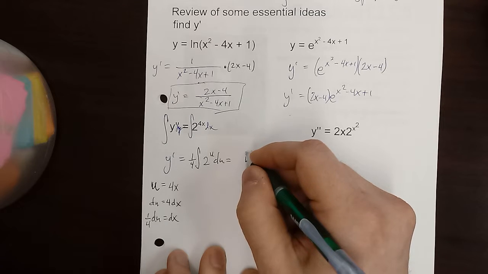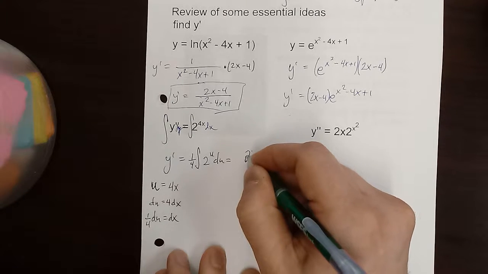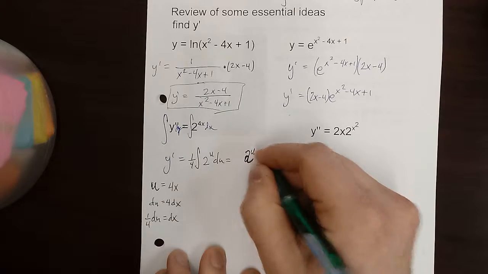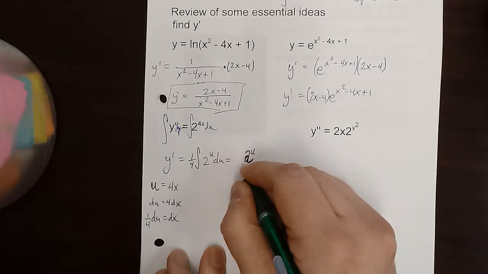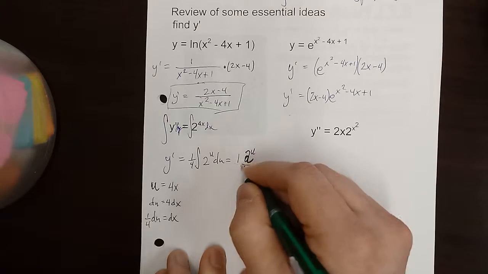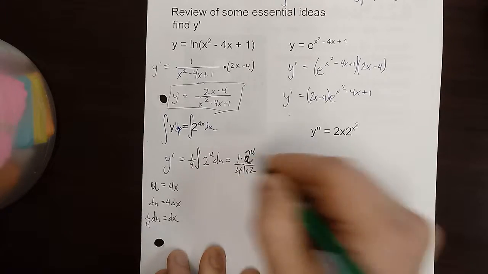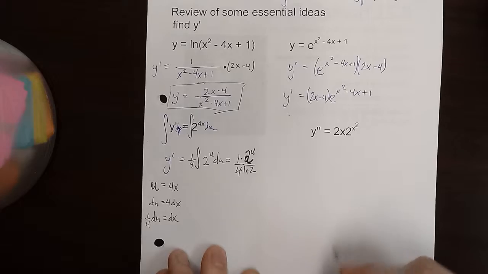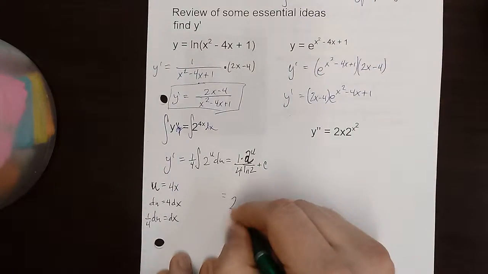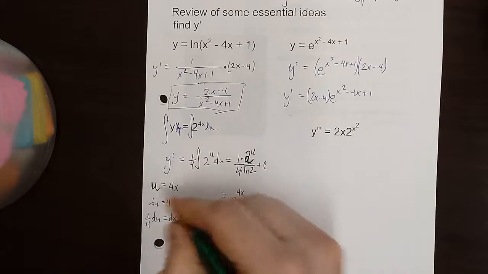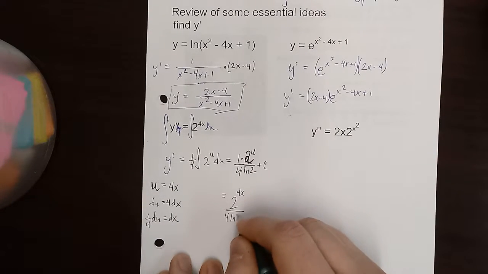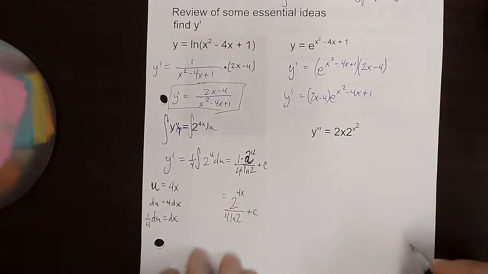Let's see if I can make this into a 2. Yeah, there we go. I didn't make a mistake. I did it on purpose. All right, 2 to the u divided by ln 2 with our 1/4 out front. There. And then we'll need our plus c, of course. So that's going to be 2 to the 4x, because that's what our u was, over 4 ln 2 plus c.